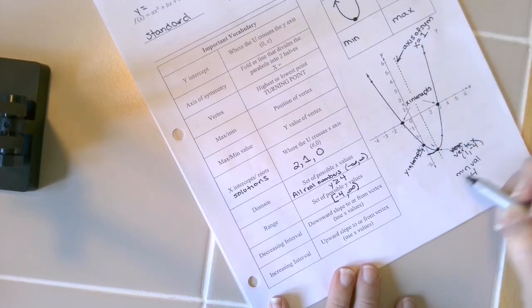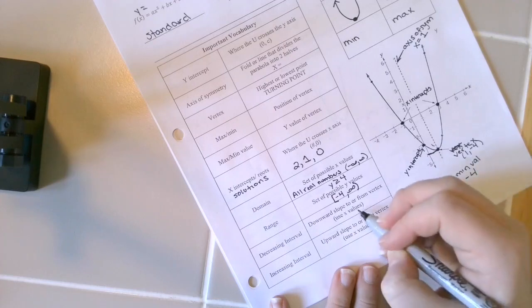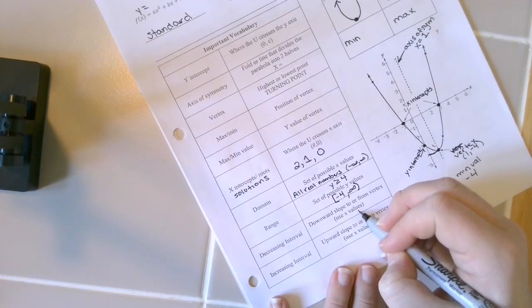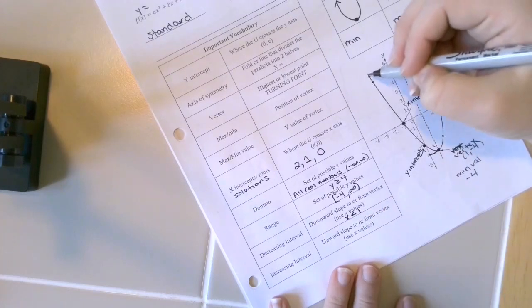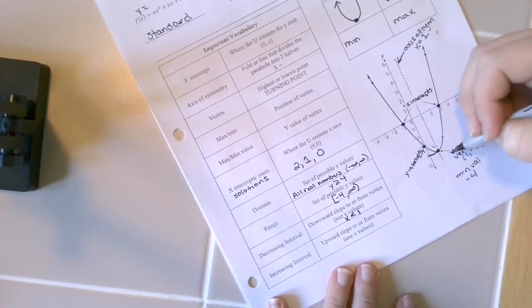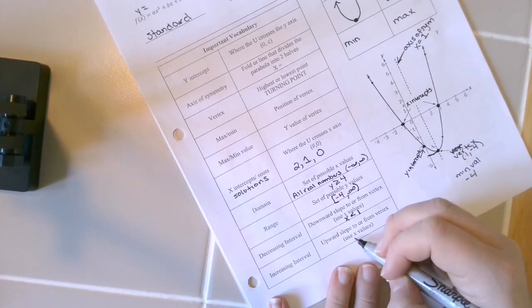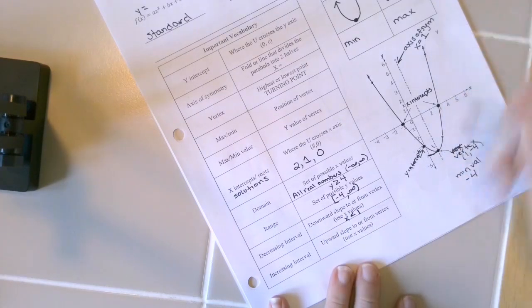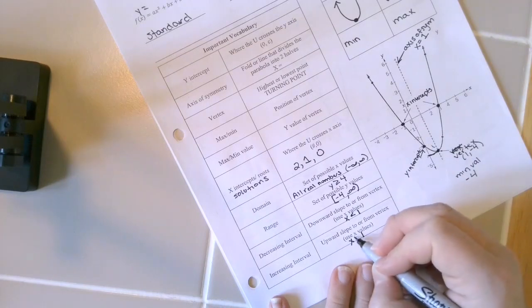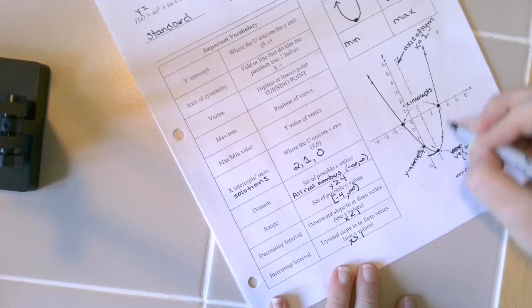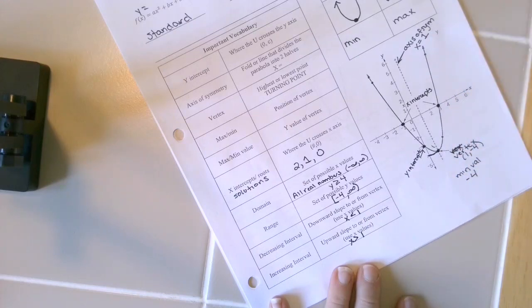We're going to use the x value of our vertex, which is 1, and x is less than 1 for all our values that are decreasing. Then we're going to use 1 again for our increasing interval, which means it goes up. And instead here, x is going to be greater than 1, going upwards.